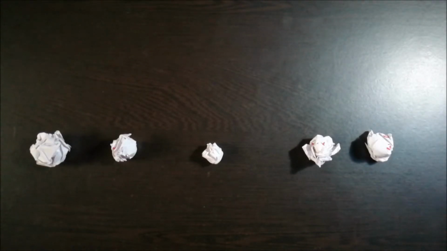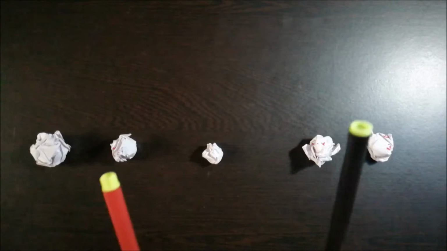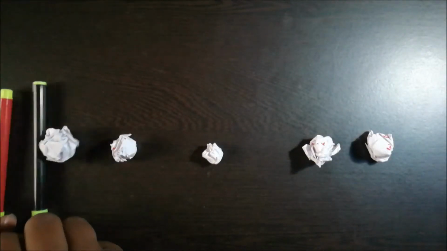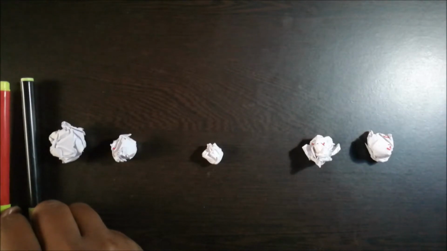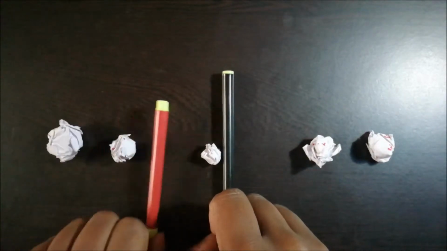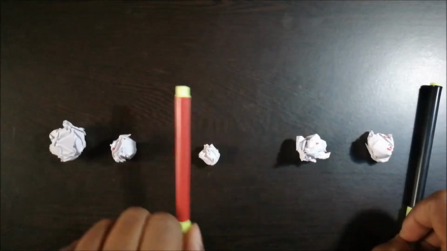Obviously the partitions or people are distinguishable, so we need 2 bars, and what we can do by brute forcing is keep these pens like this and count the number of partitions.